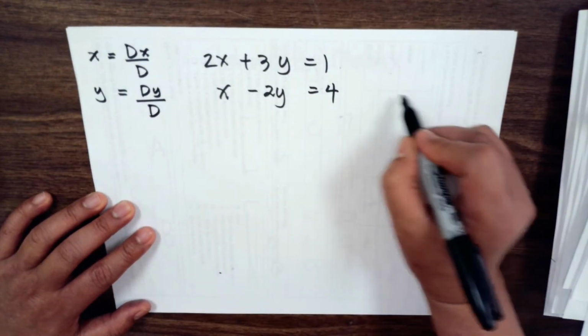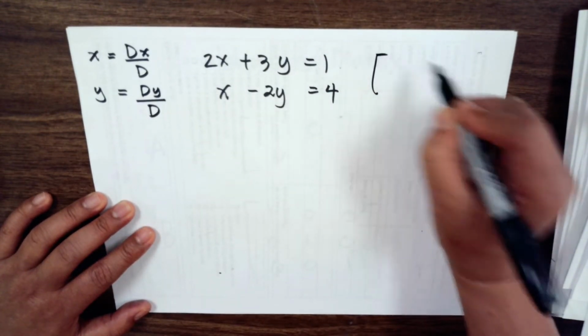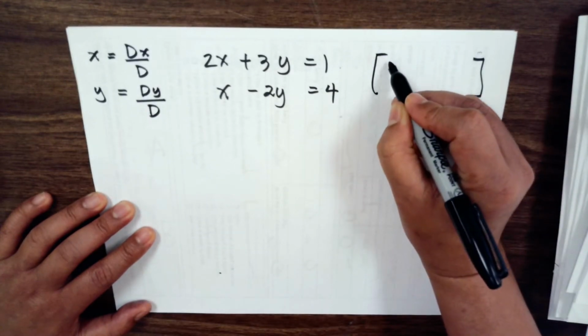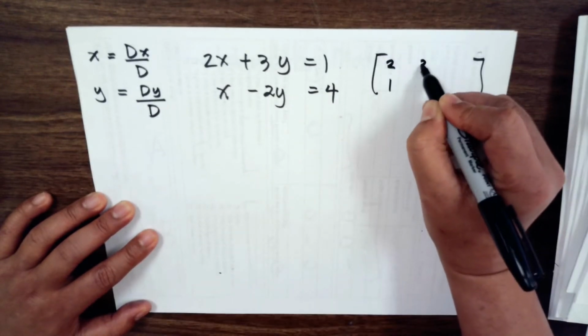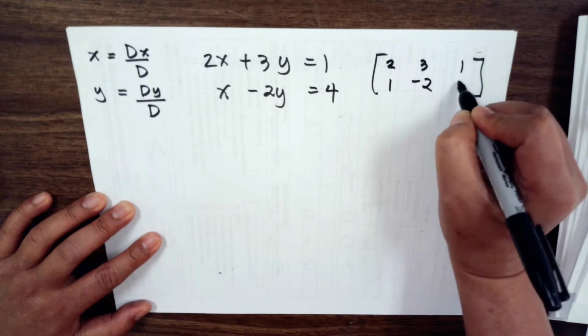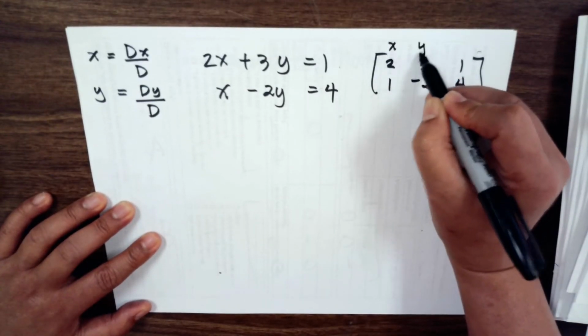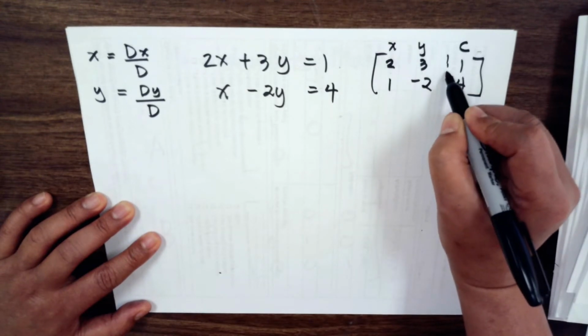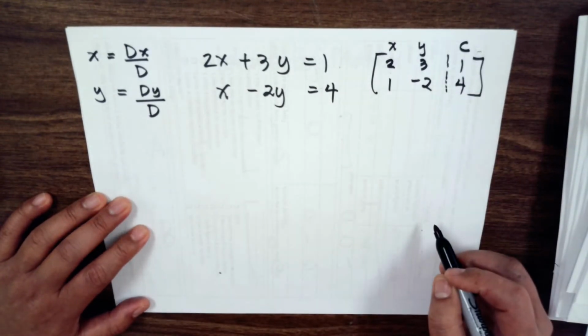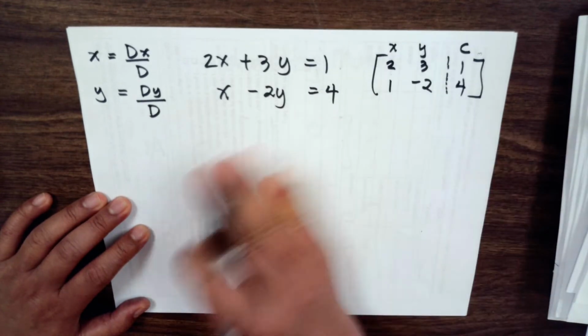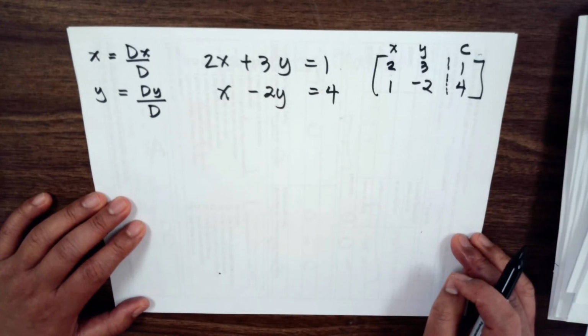So the first thing you do is to take out those numbers and form them into a matrix. That's 2, 1, 3, negative 2, and 1, 4. And of course, this will be for your x term, your y term, and your constant value. And if you still remember, I always put a dash to separate the constant from the variable terms.